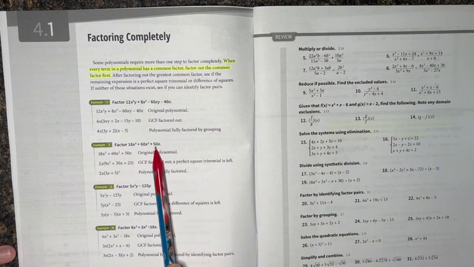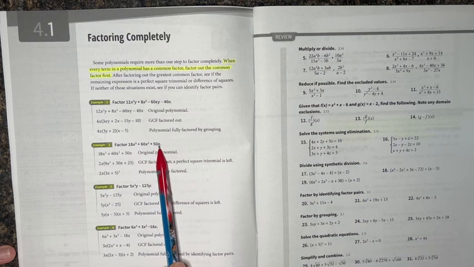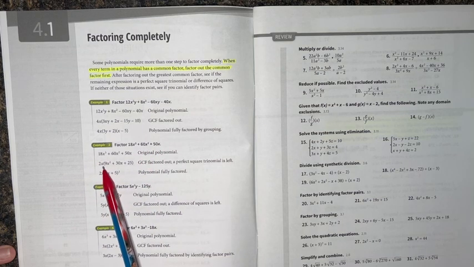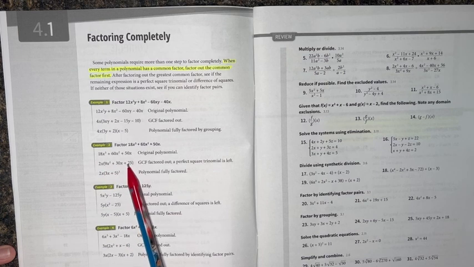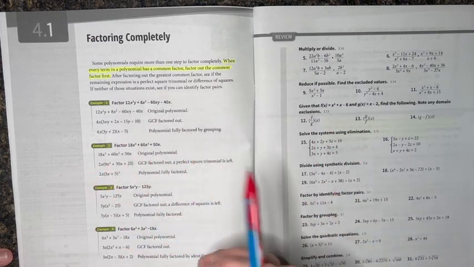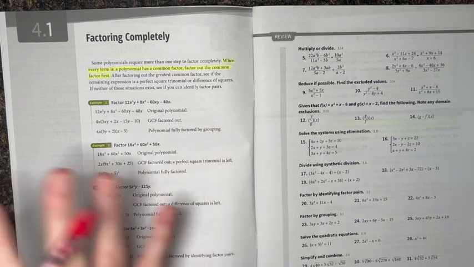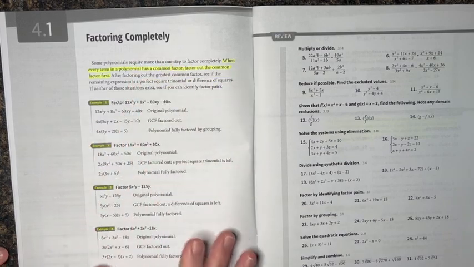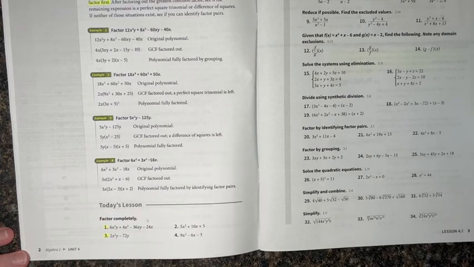For example 2, 18x to the third power plus 60x squared plus 50x, they all had a 2x in common. They factored that out. This is what was remaining, and then they were able to see that this was a perfect square here and a perfect square here. Therefore, it was a perfect square binomial, okay? So, as always, factor. It's the most important thing that we need to do, because we have to factor before we can cancel and all these other things. So this is just another set of practice problems for factoring. So let's take a look at these problems together.